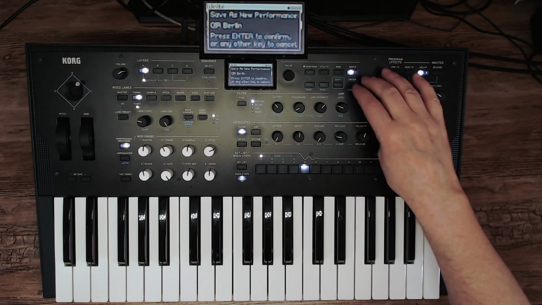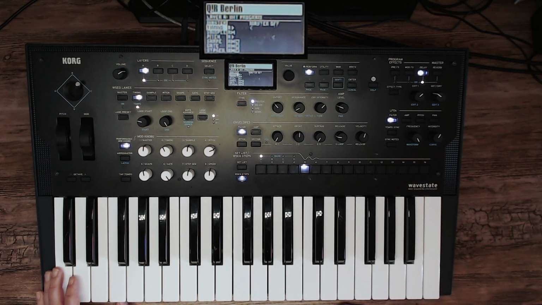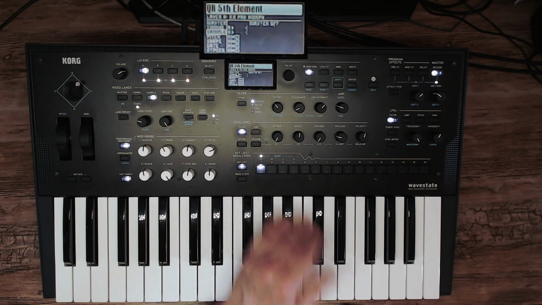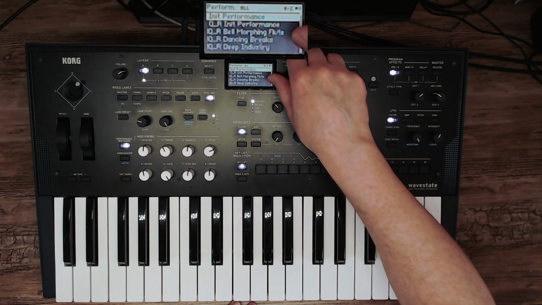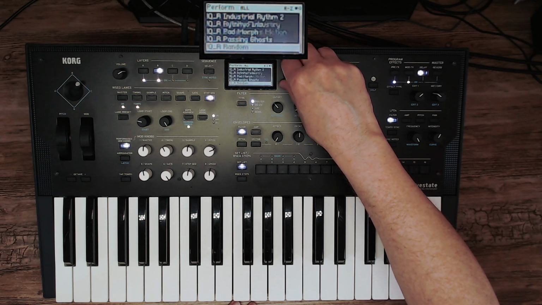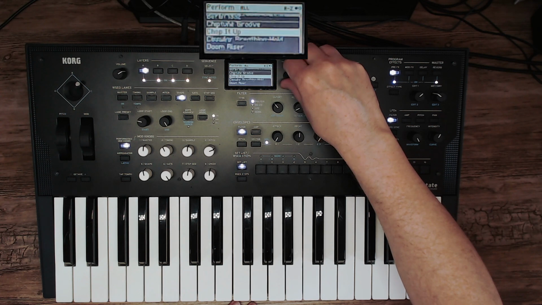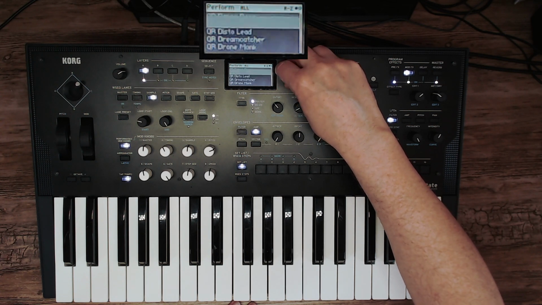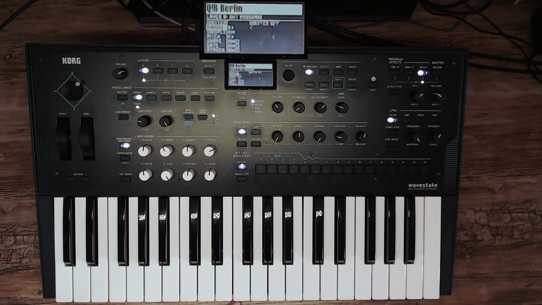Hold shift and press right and save as a new. So now whenever we do something that is completely wrong, for instance pressing the wrong element, now it's gone, we can always return to it by going, let's go to the QR. Berlin, and then it.